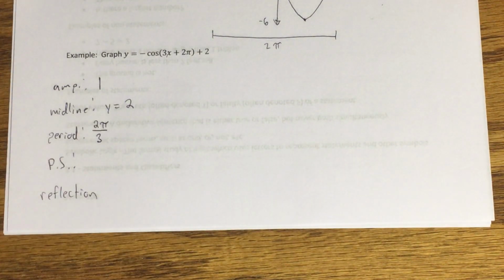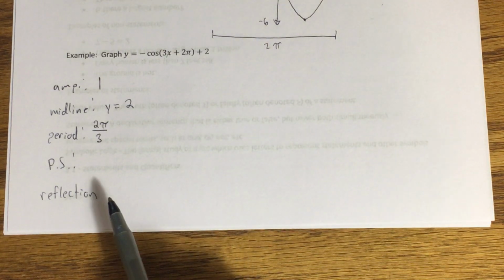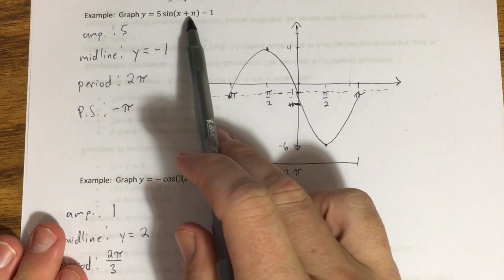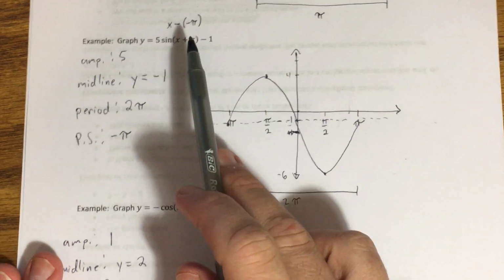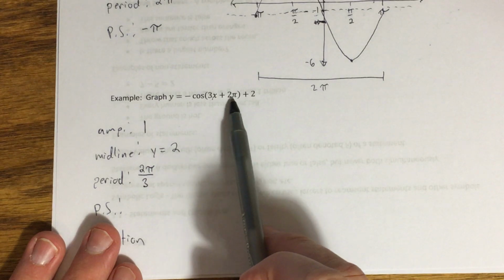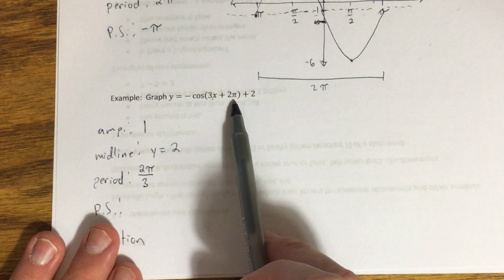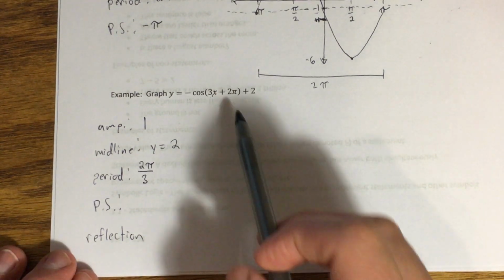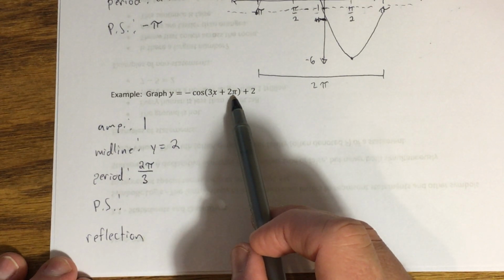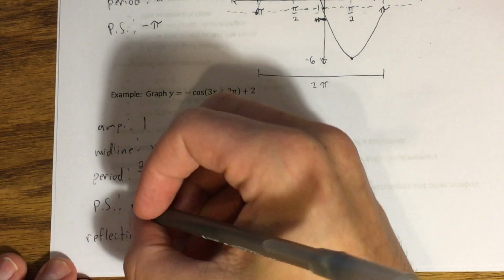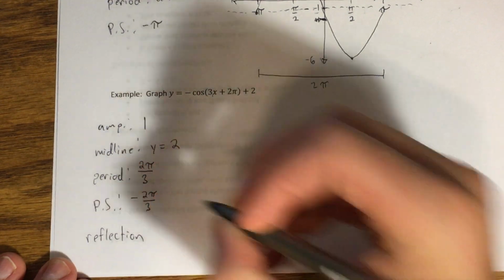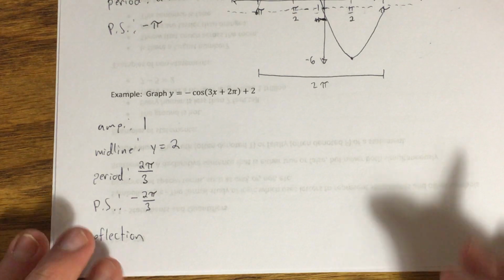What's my phase shift? The phase shift is C over B. Now, like in the previous example, I had a plus here, and I interpret that C as then being a negative number. Same thing is going to occur here. So C is actually -2 pi, not +2 pi. And my phase shift is going to be -2 pi over 3. Okay, that gives me all the information I need.